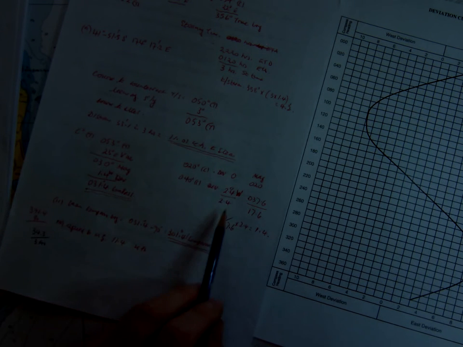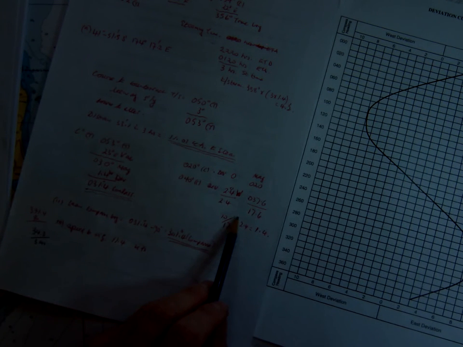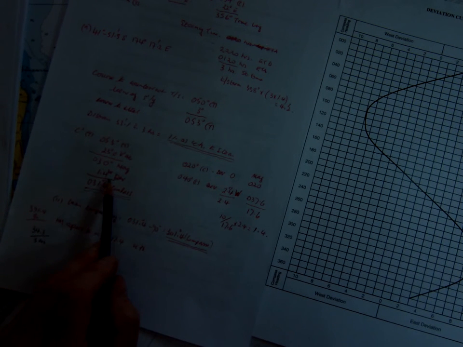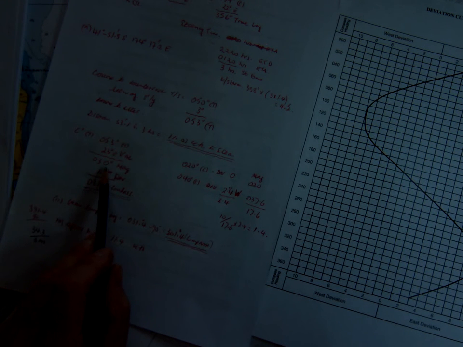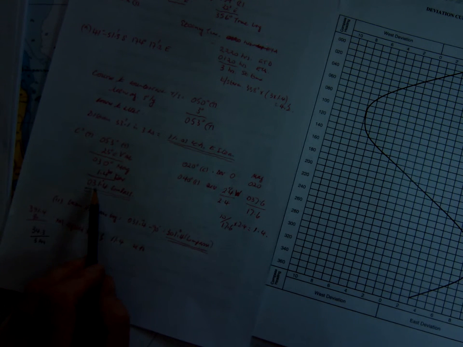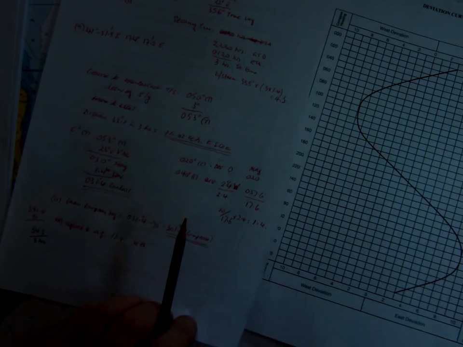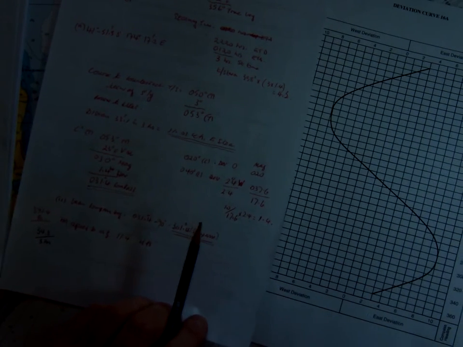So I then interpolate slightly to find out what my deviation is going to be, and I find it's 1.4 west. So I've got variation 23 east, giving me magnetic of 030, deviation 1.4 west. Therefore, it's 031.4 degrees compass that I would have to steer. So that's the compass course.